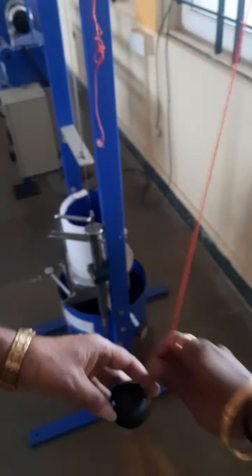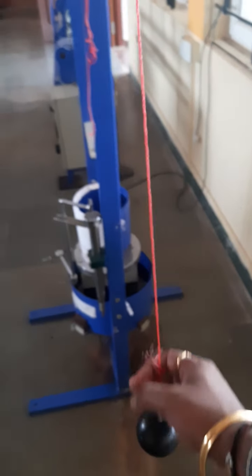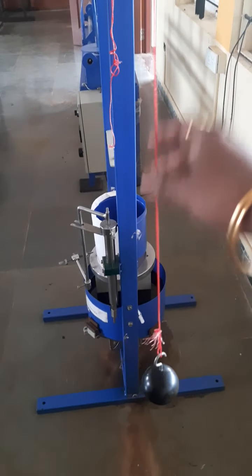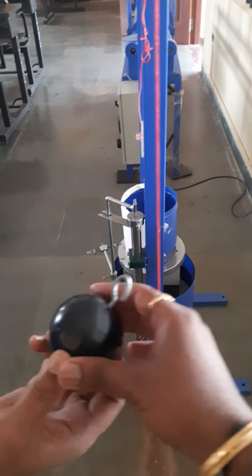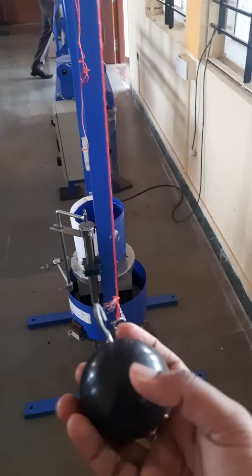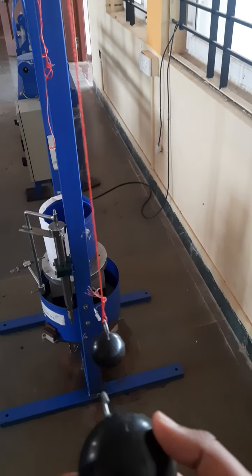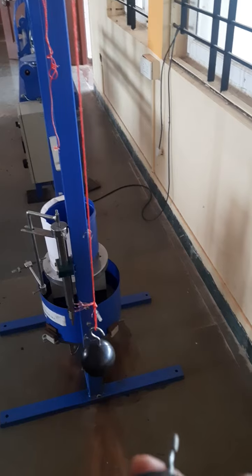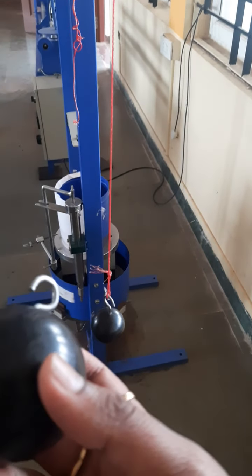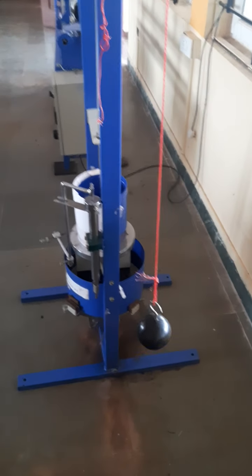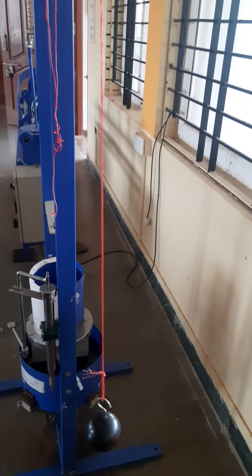Similarly, for the other mass, you just need to change this mass, and you can take different lengths of the thread and repeat the same procedure. For the big ball, you have to repeat the procedure with 3 different lengths of the thread, and note down the time for the n number of oscillations, that is, for 10 oscillations. The calculation part I will explain in the next video. So this is only about how to conduct the experiment on simple pendulum.